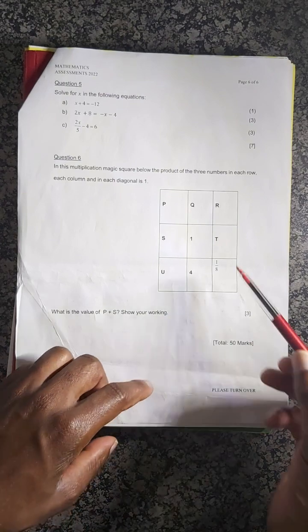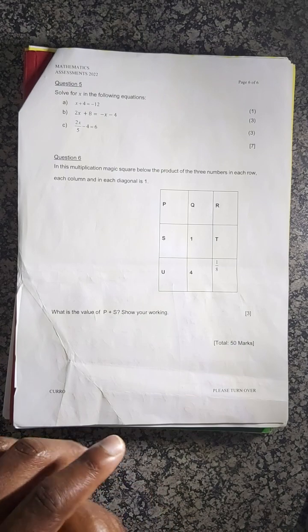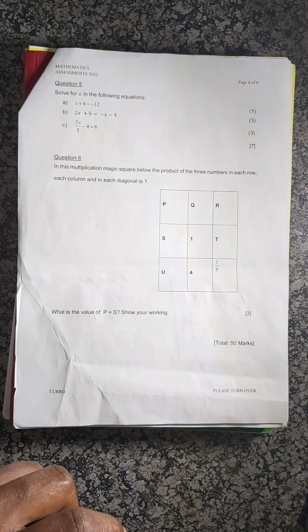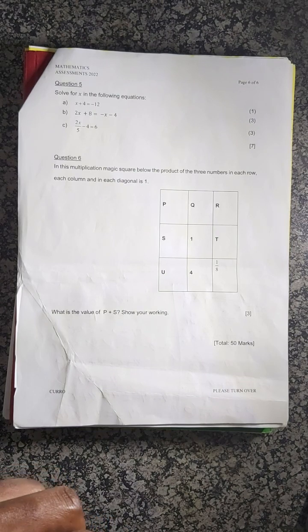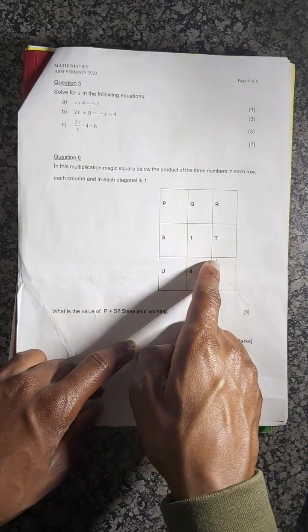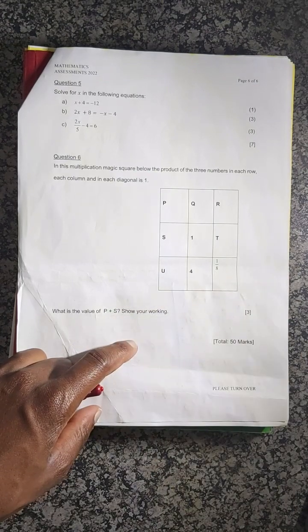I'll start by saying this 1 over 8 multiplied by 1. What do you think my answer is going to be? Anything you multiply by 1 remains itself. So if I say 1 multiplied by 1 over 8, I should get 1 over 8.